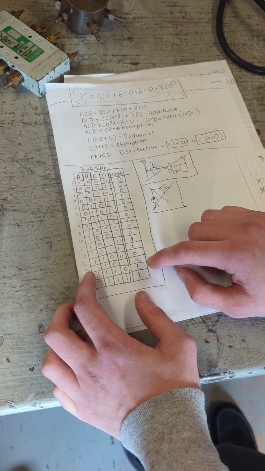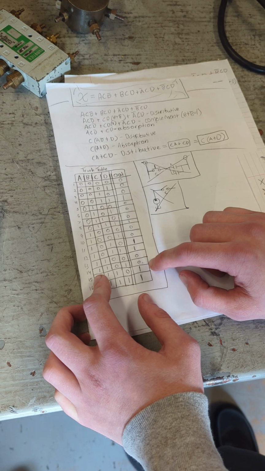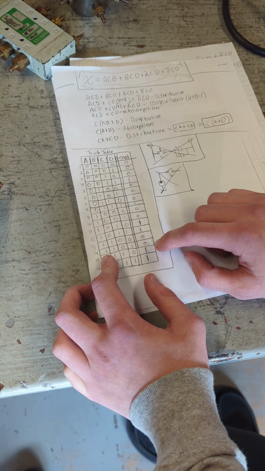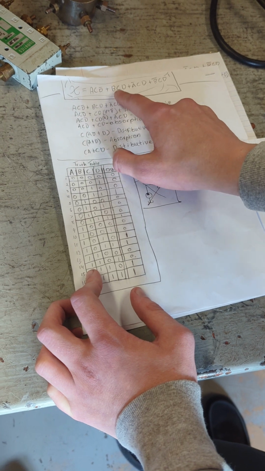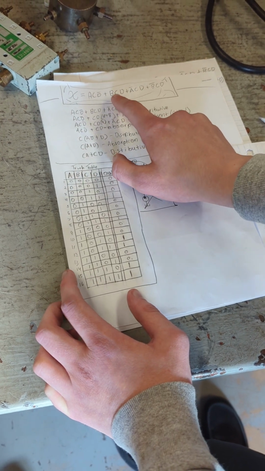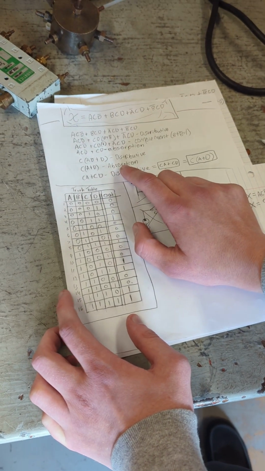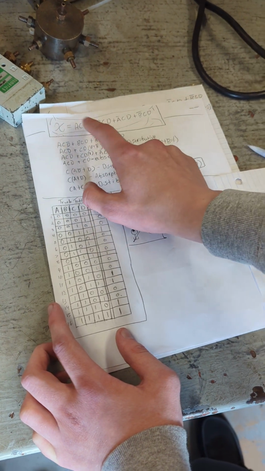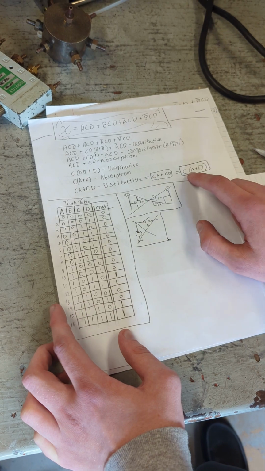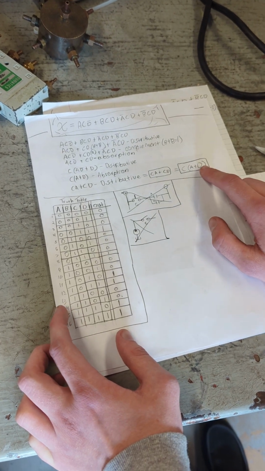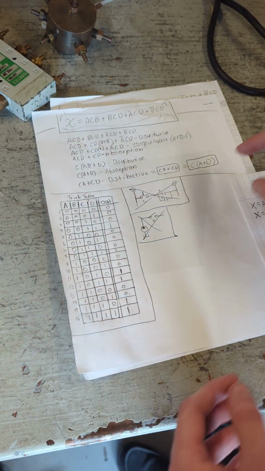Let's go down the chart a little bit farther. For this one, we got ABC. Now this one was a little bit confusing to me at first, because if you look up here, there's not really an A and a B together anywhere, but the reason why this one is actually accurate is because all you need is C and A. B is kind of irrelevant. The fact that C and A are both active will turn on the output. And then the same thing with the last answer.